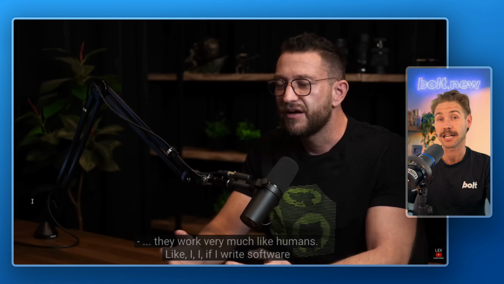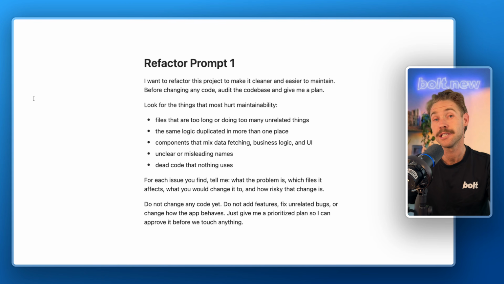Refactoring pays off quick. A cleaner code base means fewer bugs and far easier to add your next feature. The Bolt agent gets noticeably better, makes fewer mistakes, and uses less tokens. In this video, I'm going to show you a generic prompt that you can use to refactor your code base. Let's dive in. So here's a generic prompt you can use for almost any project.